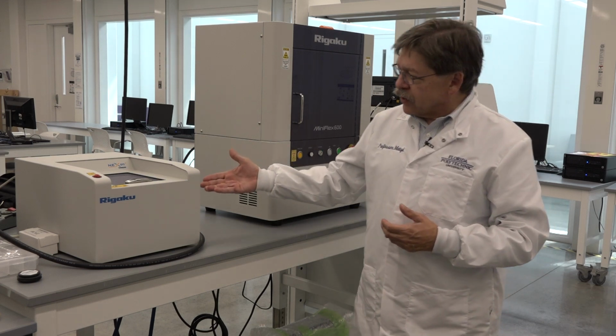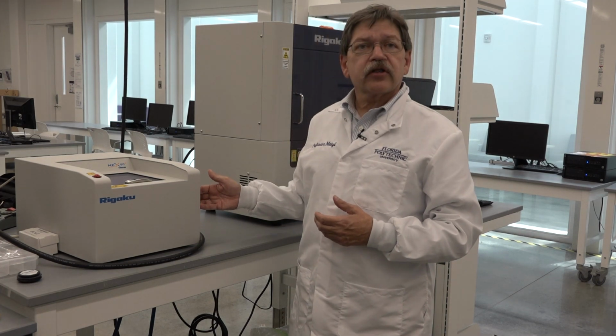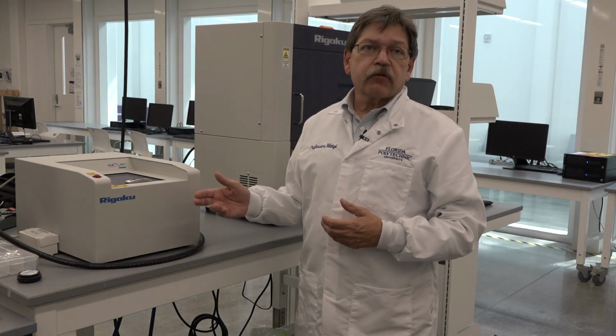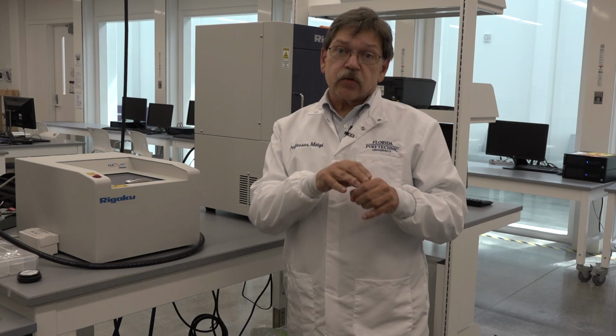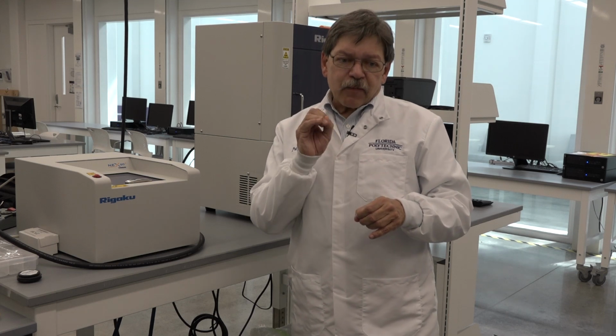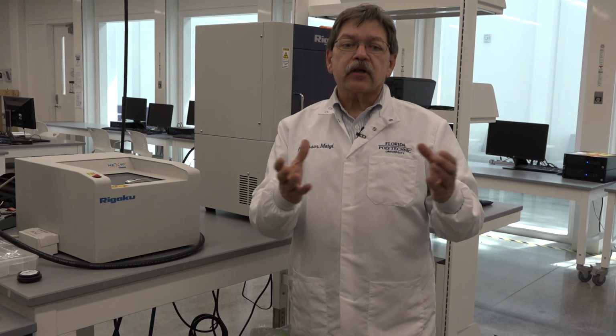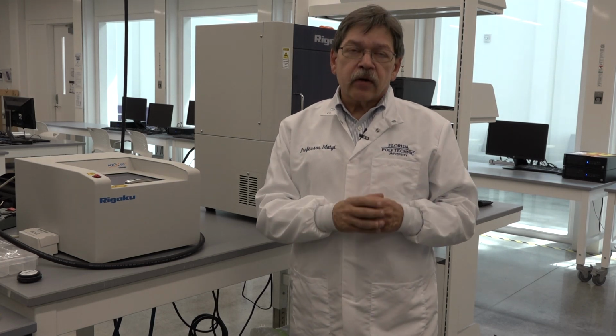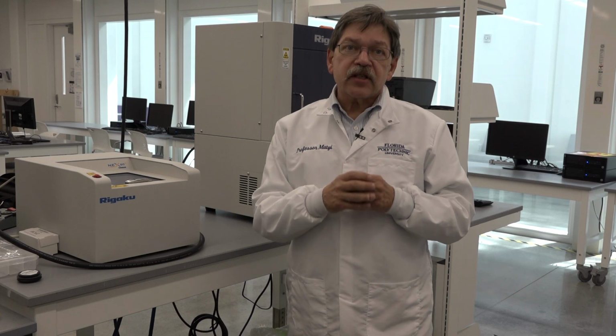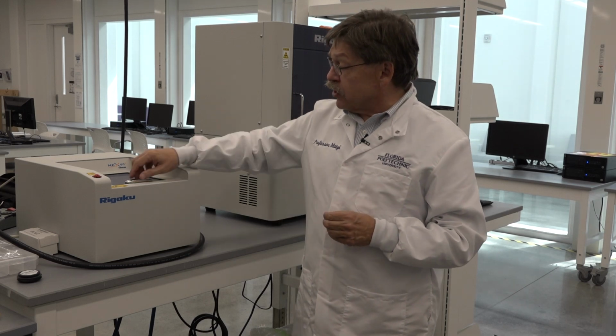Over here, this is not a toaster, this is an X-ray fluorescence system. X-ray fluorescence is a physical process by which you shine X-rays onto a sample, and that process of irradiating a sample causes the sample to emit X-rays whose energies are characteristic of the elements inside that sample. It's a very simple tool.